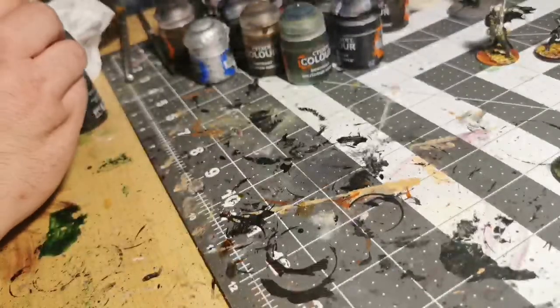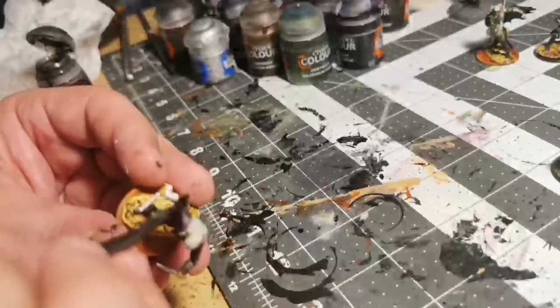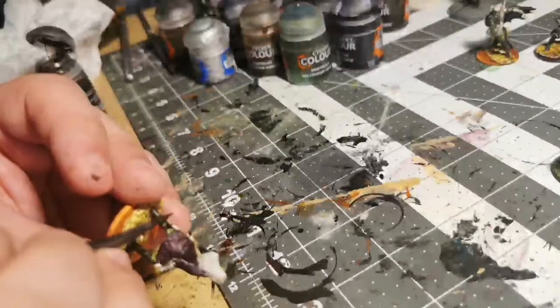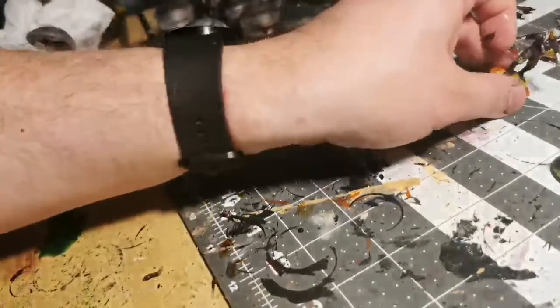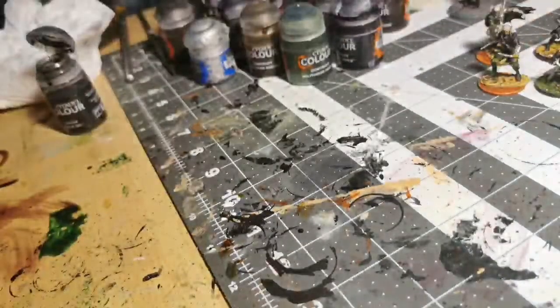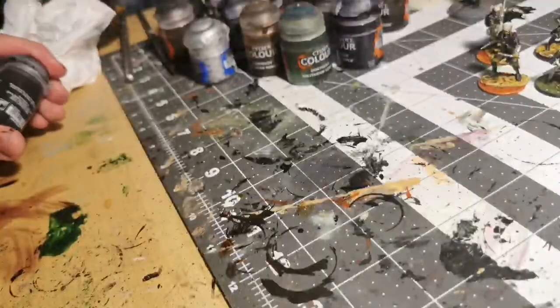I went a little crazy on the purple with this guy. I didn't really think about all the other colors that would come into play on him. So okay, there's my Drow Assassins done in record time.